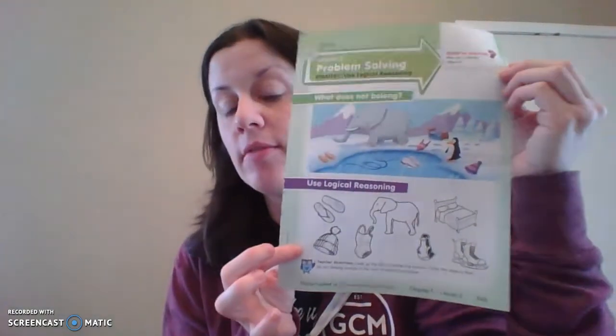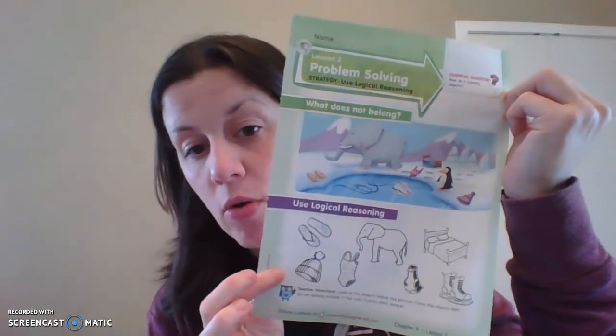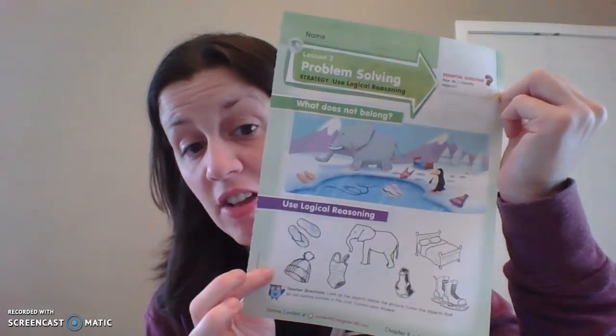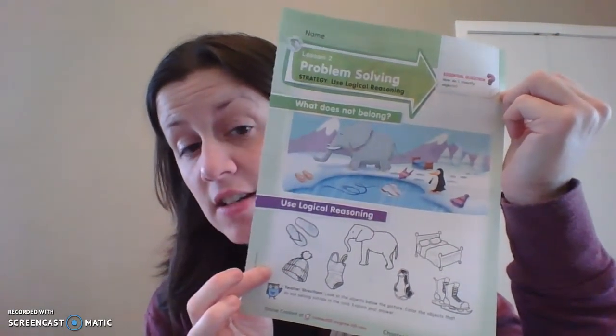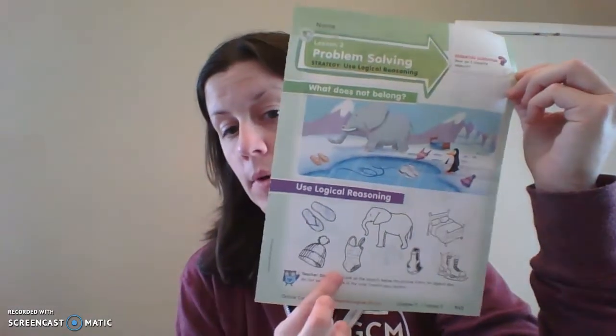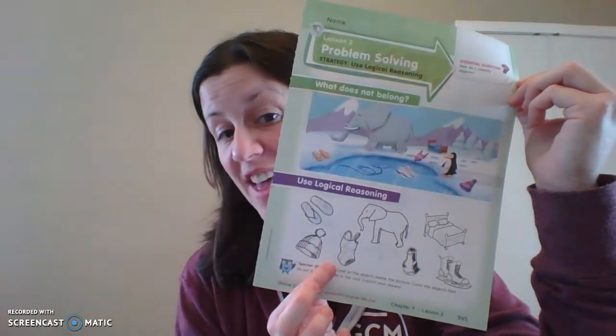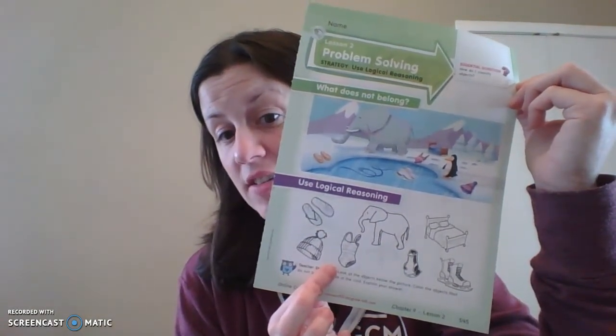What about a winter hat? Does a winter hat belong outside in the cold? If it does, do not color it. If it does not, color it. What about a bathing suit? If you think that doesn't belong, color it in.